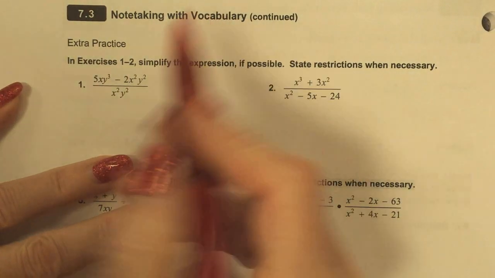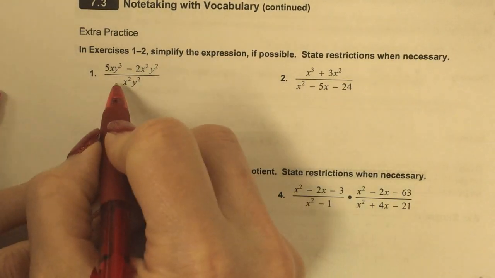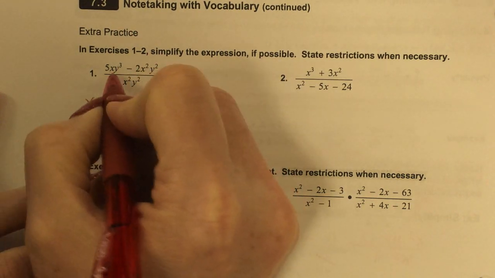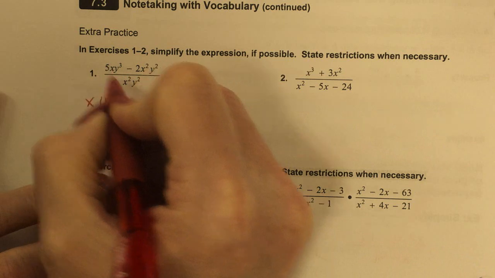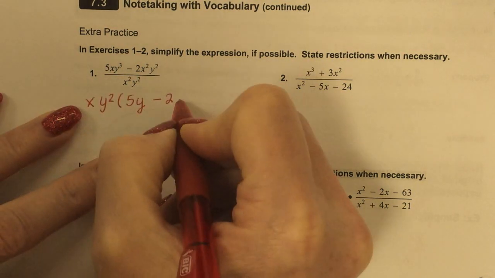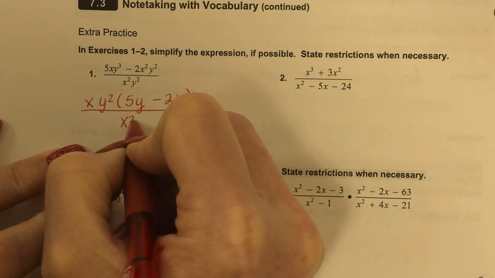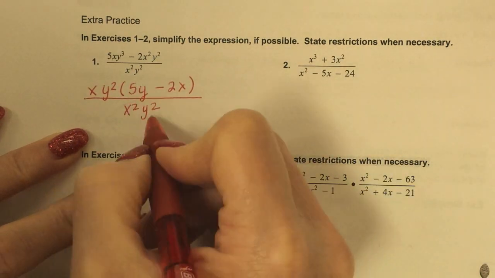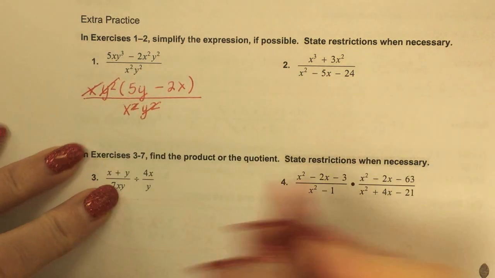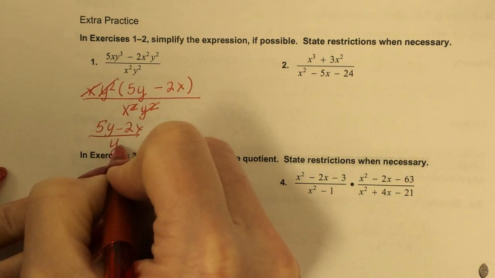Okay, let's try some of these. In exercises 1 and 2, simplify and state restrictions. All right, so on this one, I look at what I can factor out. I can factor an x out. I can factor out a y squared. Then I'm left with a 5y minus 2x, okay? And then in the denominator, I've got x squared, y squared. So the y squareds go away completely, and I have 1x left on the bottom. So here's my answer, 5y minus 2x over y.